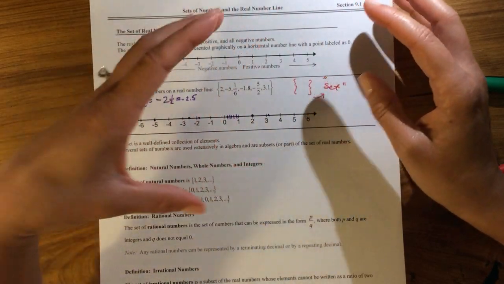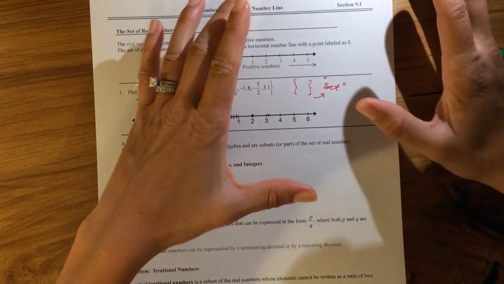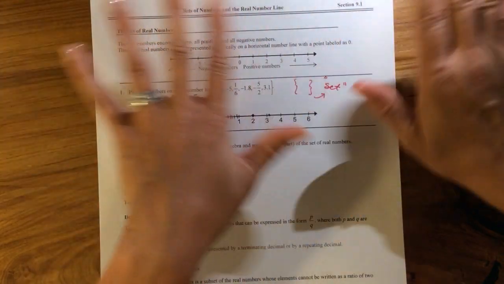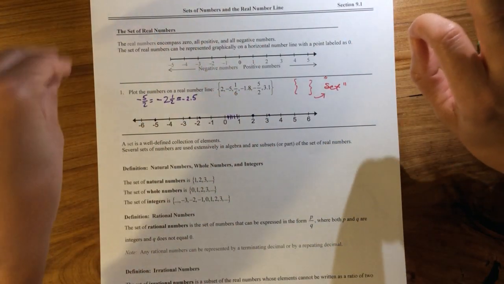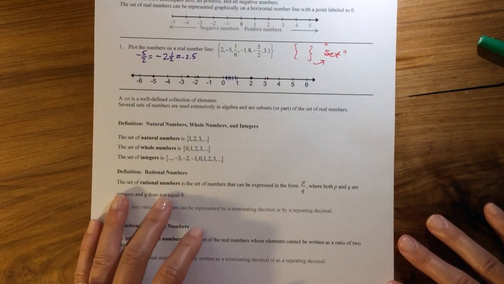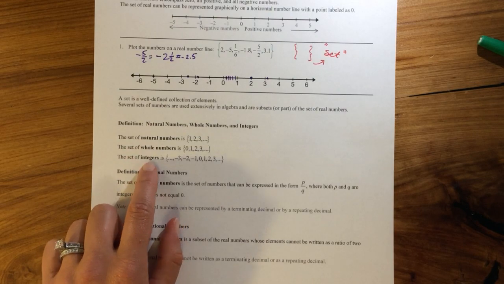But just for now, you might think, I thought everything was a real number. There are such things called imaginary numbers. We'll learn about them, but don't fret about that now. We'll get there when we get there. Okay, so subsets of the real numbers. We've got natural numbers, whole numbers, and integers.